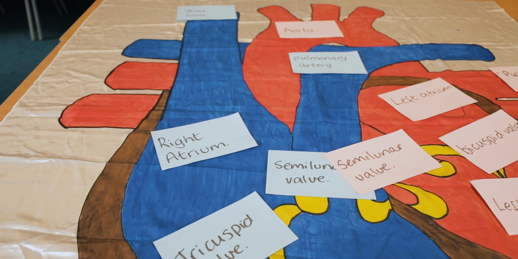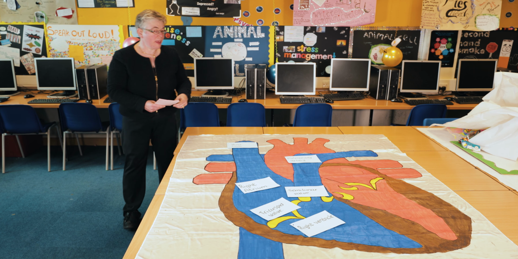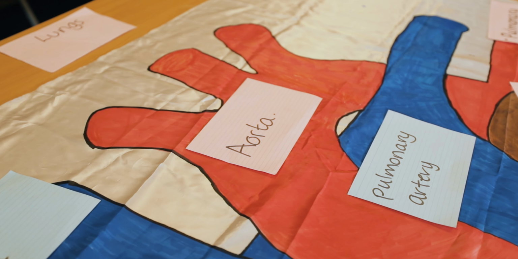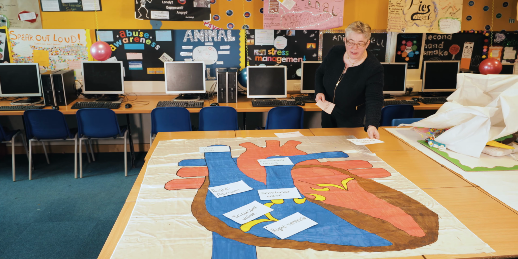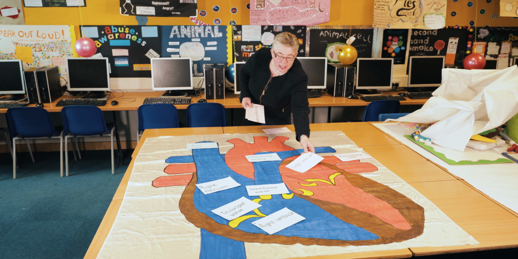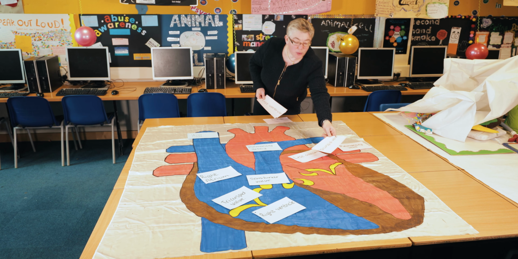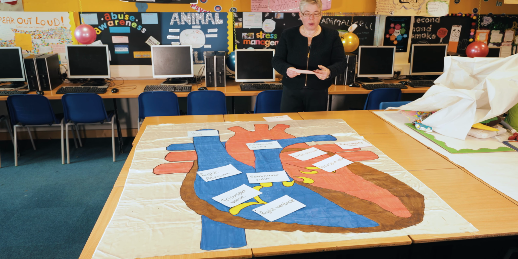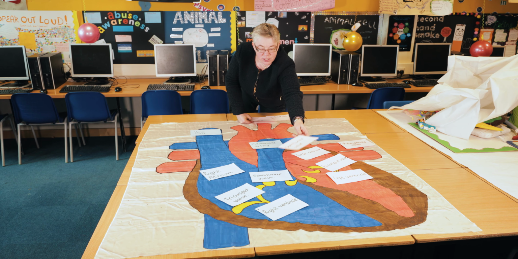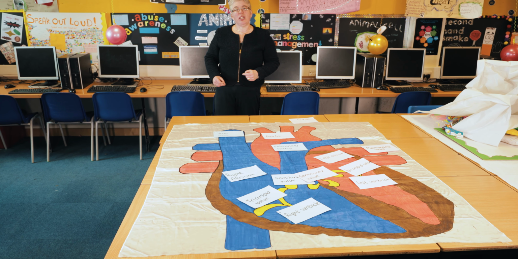From the right ventricle, the blood moves up the semilunar valve into the pulmonary artery. It then passes up to the lungs where the blood is oxygenated, and then the blood comes back down into the left-hand side of the heart through the pulmonary veins into the left atrium. Therefore, this is the bicuspid valve going into the left ventricle, up through the semilunar valve, and then up out through the largest artery in the body called the aorta.